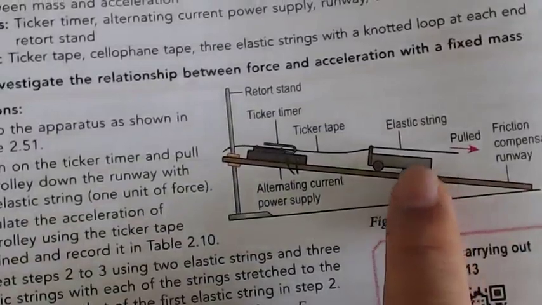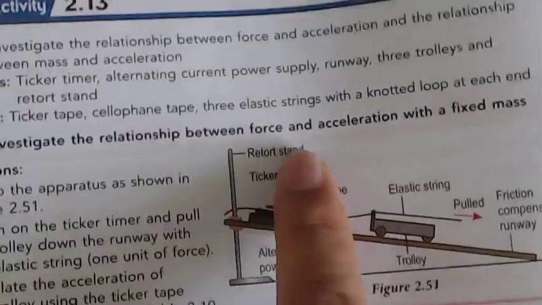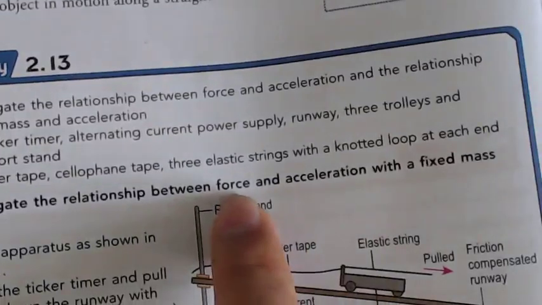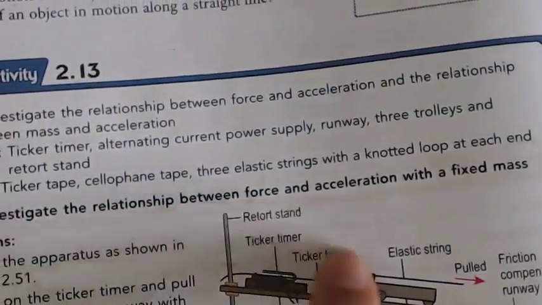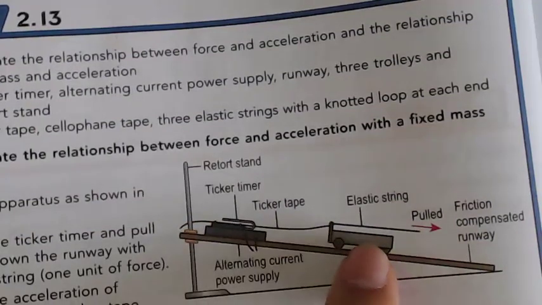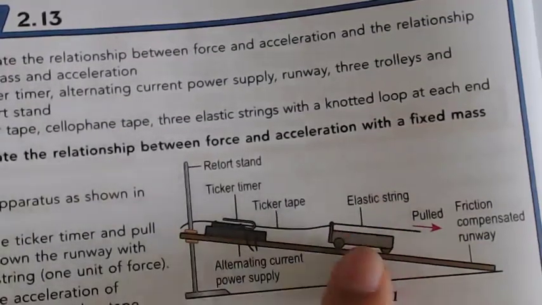So this is how it can be related, how force will affect the momentum. Soon we'll come to study about this.